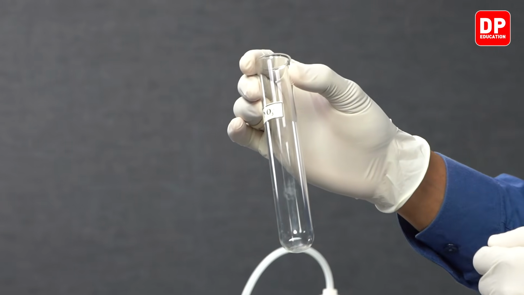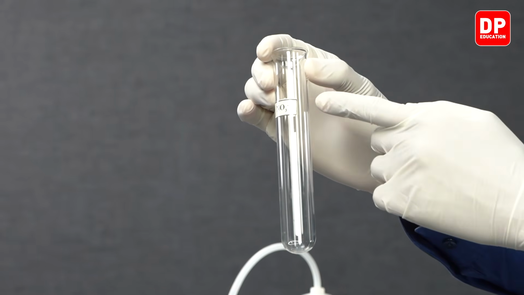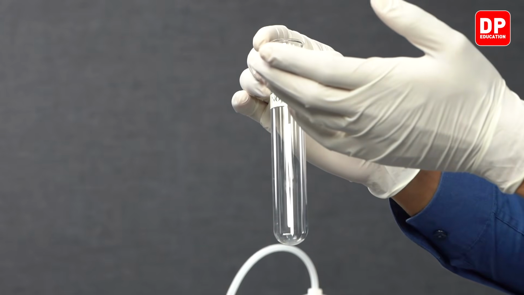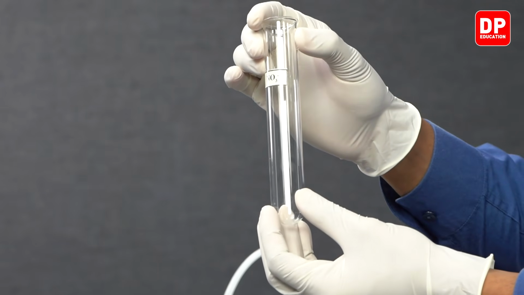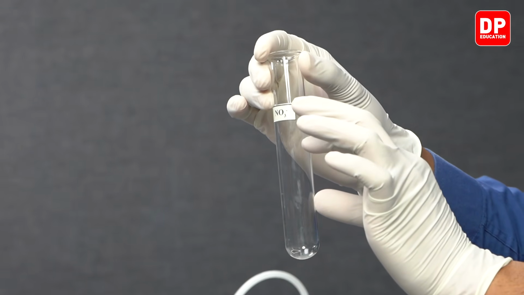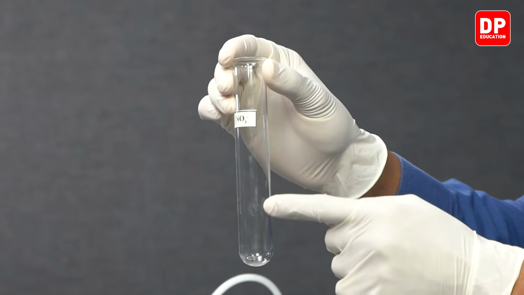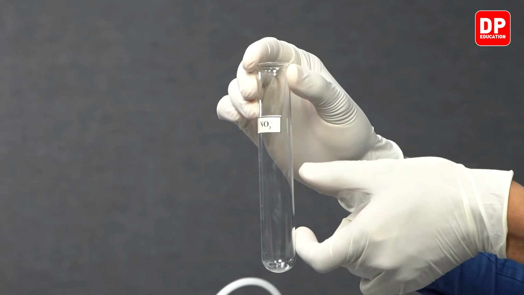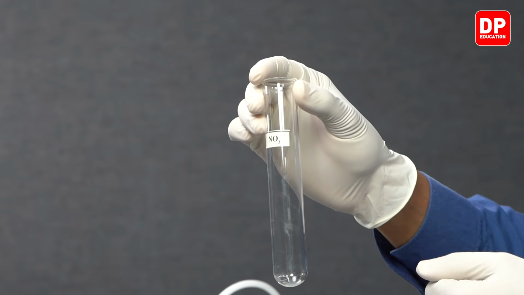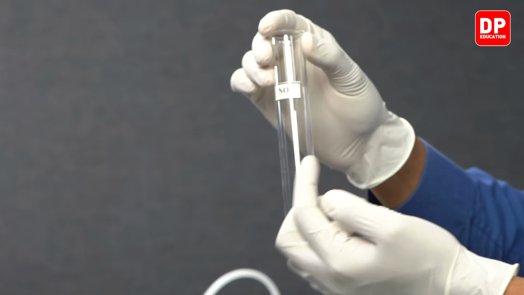So as we add sulfuric acid along the walls of this boiling tube, since concentrated sulfuric acid is high in density, sulfuric acid will sink to the bottom of the boiling tube while keeping our Fe2+ and nitrate ion solution on the top layer. And where the two layers meet, there will be a reaction taking place, and you will see a brown color ring forming.